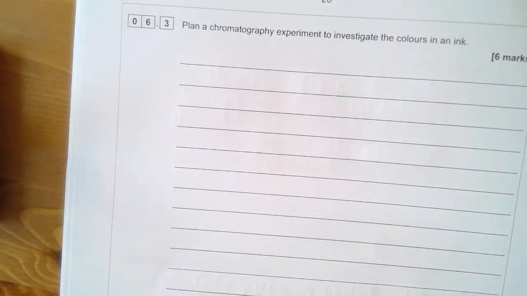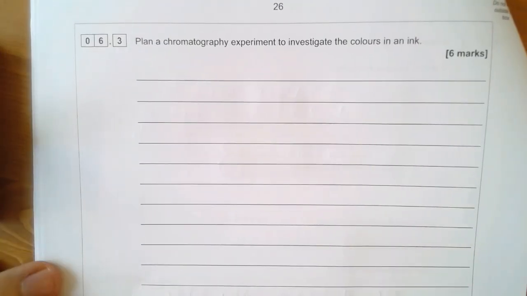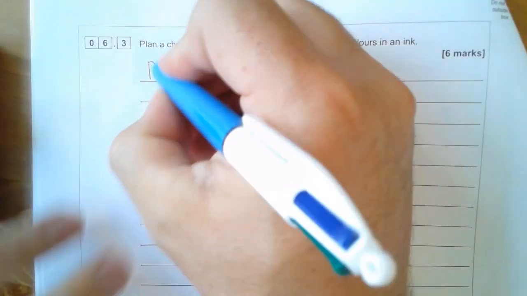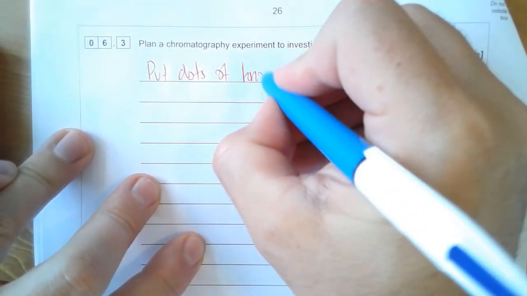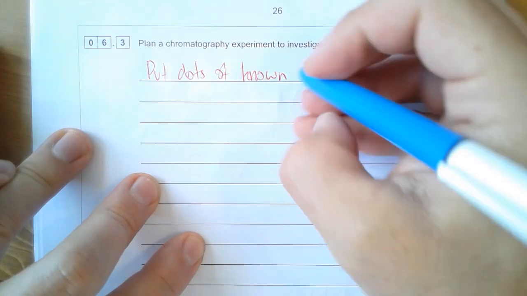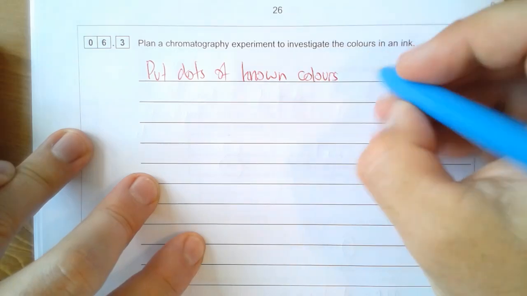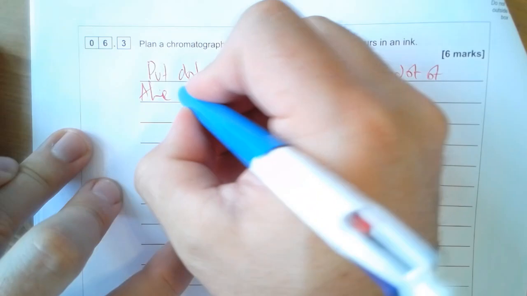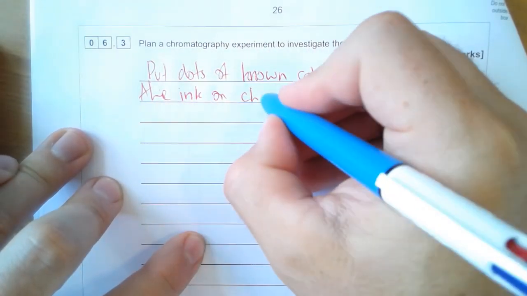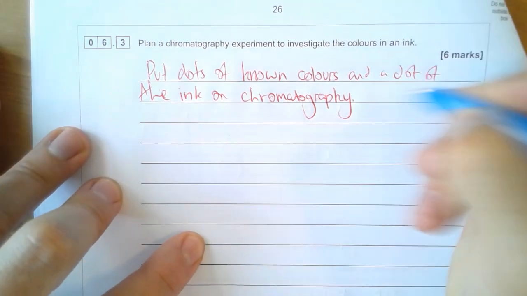So next we plan a chromatography experiment to investigate the colours in an ink. So this is one of the 6 markers here. Firstly we're going to put dots of known colours. So these are things that we compare our ink to. So red, blue, yellow, and a dot of the ink on chromatography paper. In your lessons you probably just use filter paper.